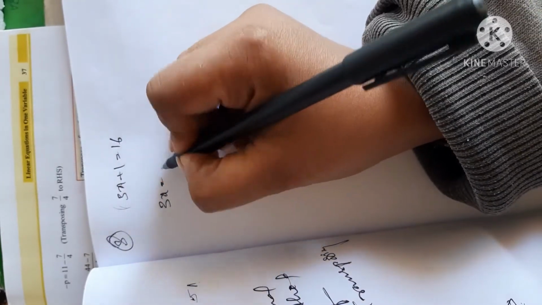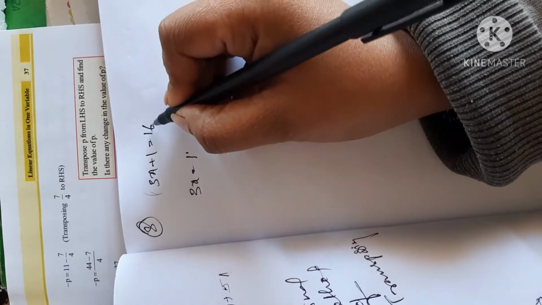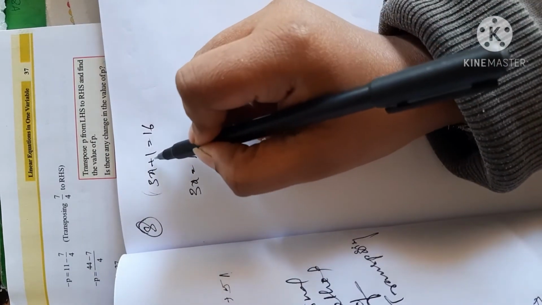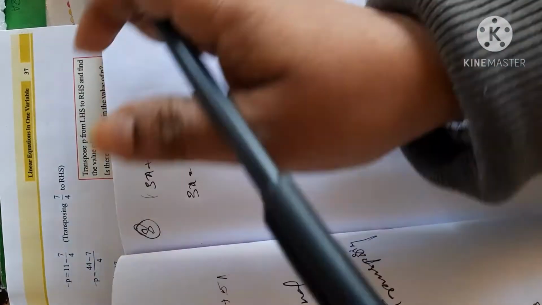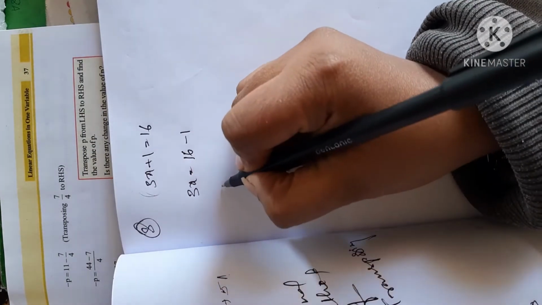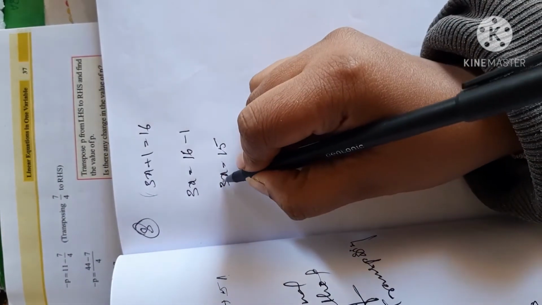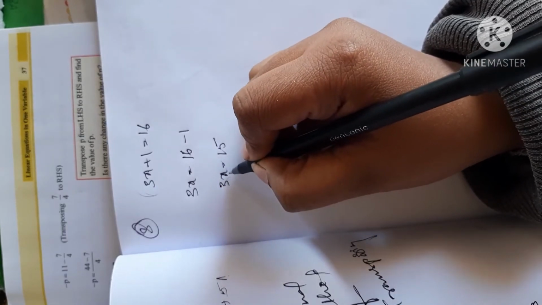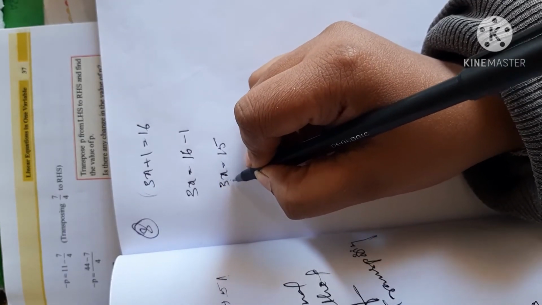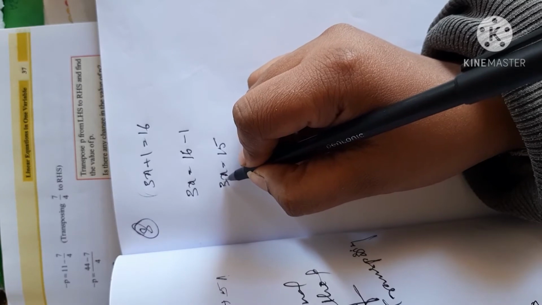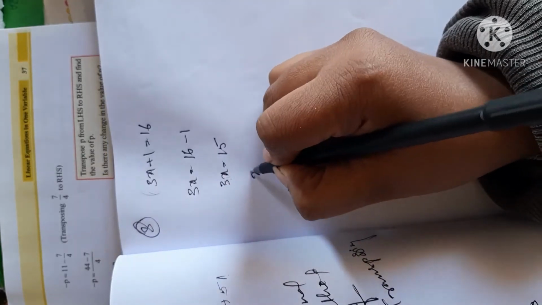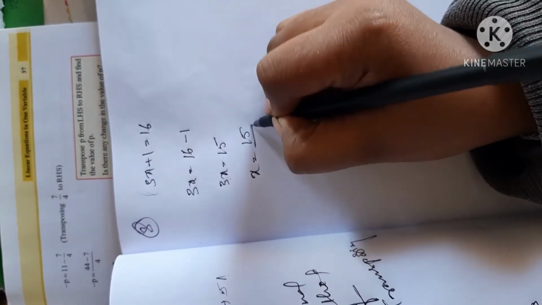Plus 1 becomes, whatever is there on the right hand side, just write it first. Then plus 1 becomes minus 1 in the process of transposing. 3x is equals to 16 minus 1 is 15. Now I want x to be there in the left side, but an extra 3 is multiplied here. So the opposite of multiplication is division. So x is equals to 15 divided by 3.